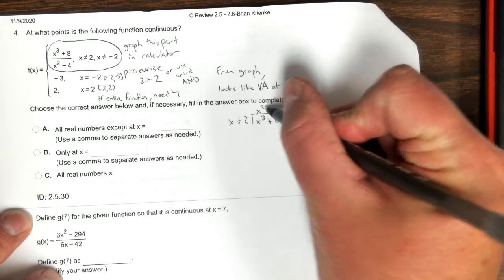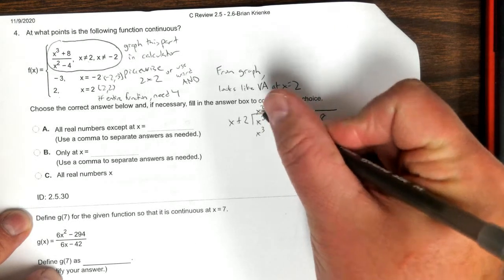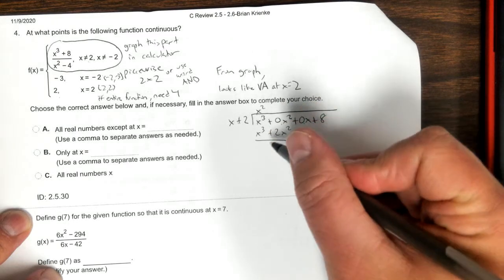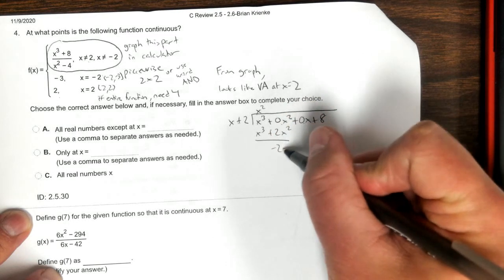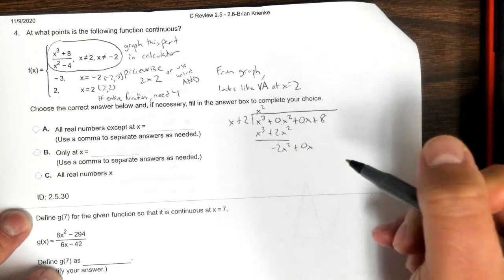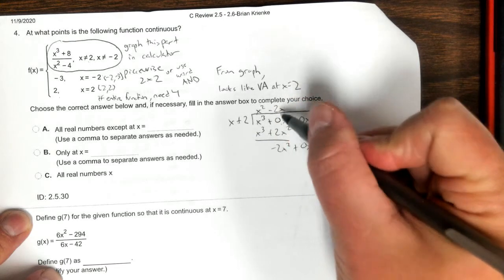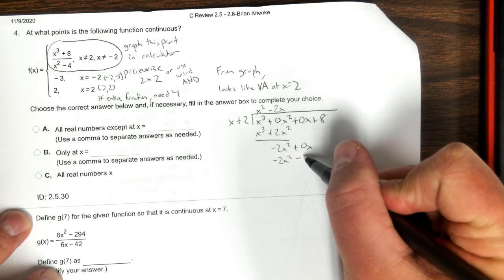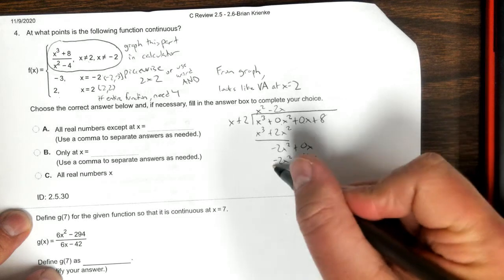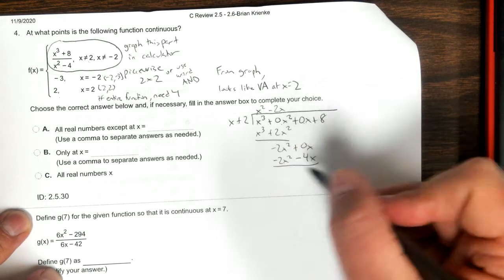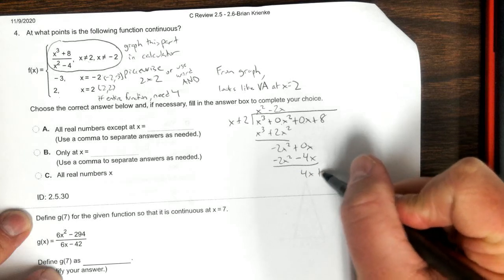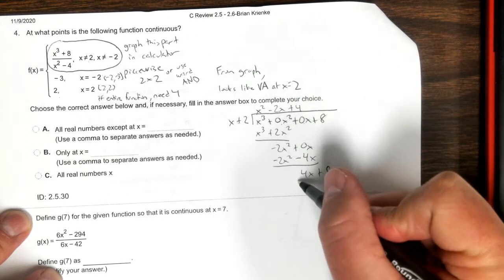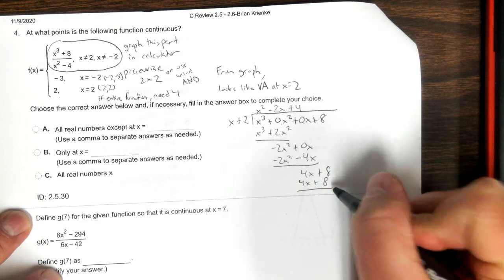So then we'd have x squared on top, which would give you 2x squared here. We're subtracting, so this is -2x squared plus 0x, and then a -2x here. So this is -2x squared minus 4x. And again, subtracting, so this turns into positive 4x plus 8. So we can say plus 4 here. So there's your 4x plus 8.